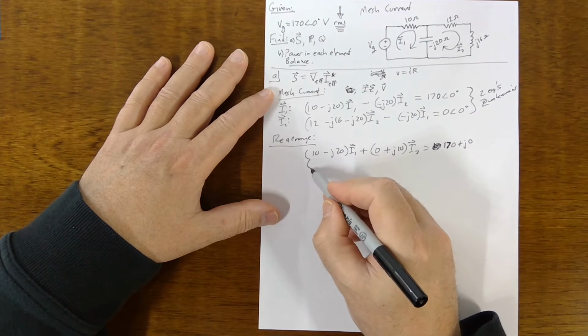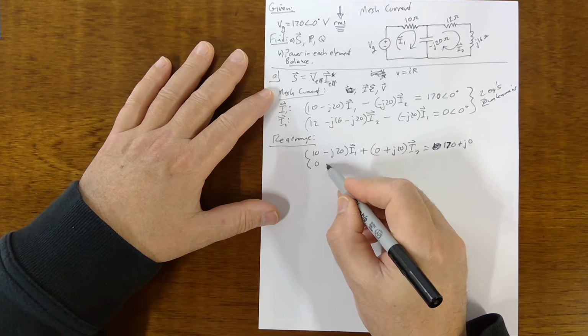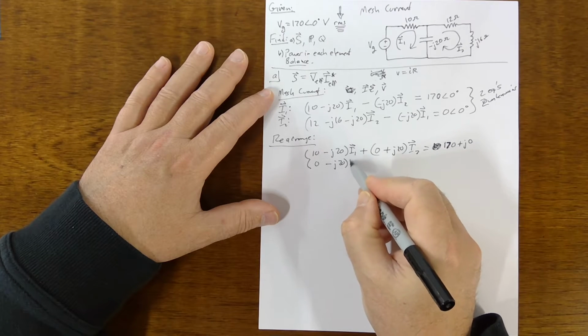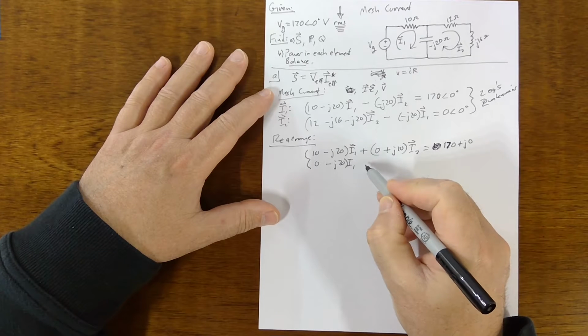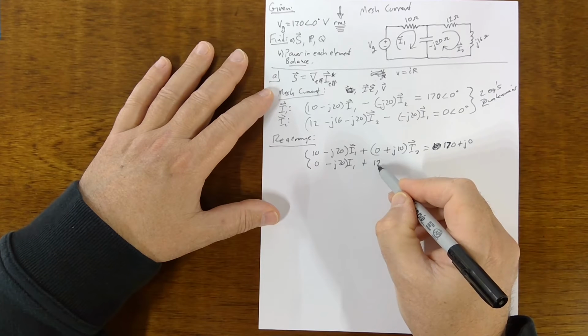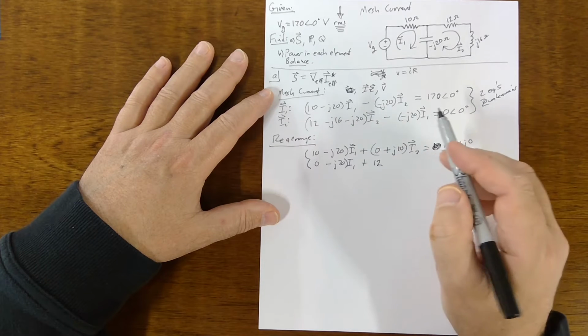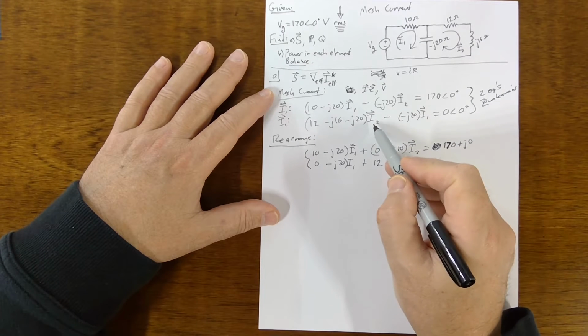And the second equation becomes 0 minus J20 I1 plus... something's wrong here.